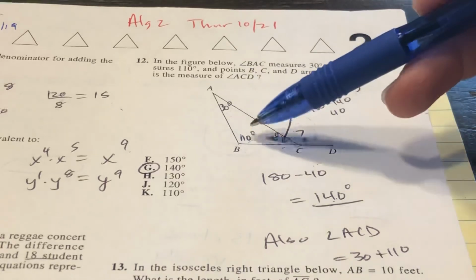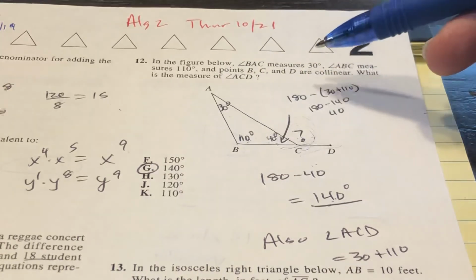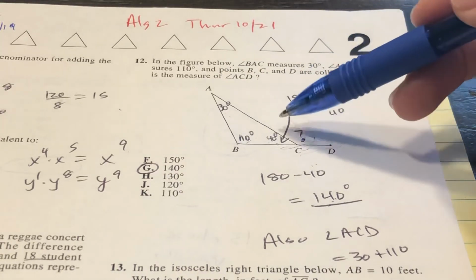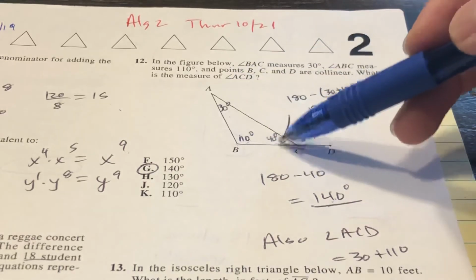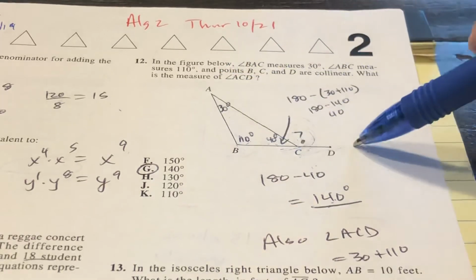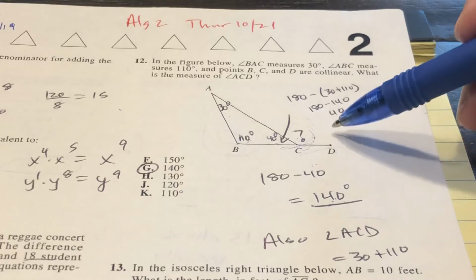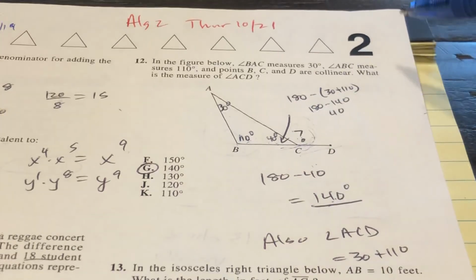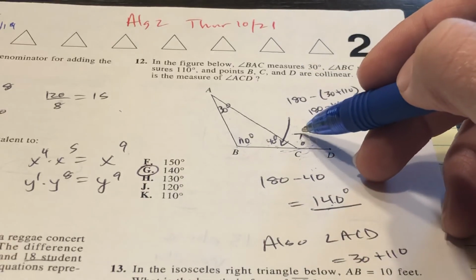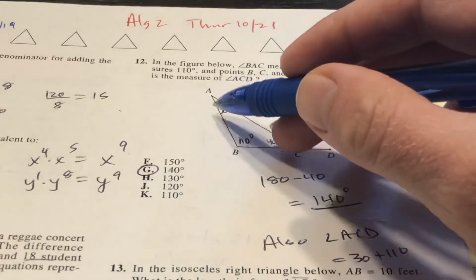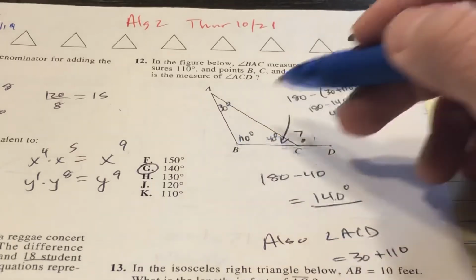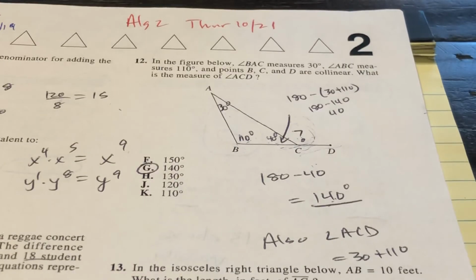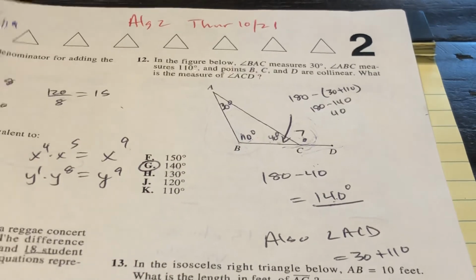ABC is 110. So first off, a triangle has 180 degrees. I can do 180 minus the sum of those two. That's 40. Because I want to know what is ACD, I do 180 because it makes a straight line. 180 minus 40 is 140 degrees. Also from geometry, this is an exterior angle. The exterior angle is equal to the sum of those two remote interior angles. So that's another way to get 140. We'll go straight from geometry.